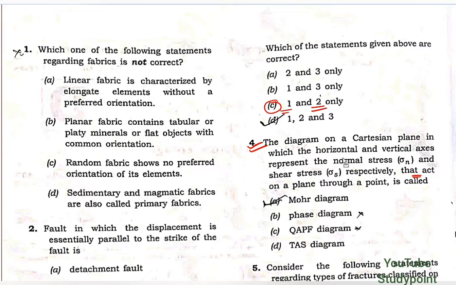Question number 4. The diagram on a Cartesian plane in which the horizontal and vertical axes represent the normal stress and shear stress respectively that act on a plane through a point is called. Here 2 terms are given, normal stress and shear stress. What do we use these terms in? Mohr diagram. Right answer is option A. But phase diagram is not used. QAPF and TAS are used for igneous classification. So this is wrong.